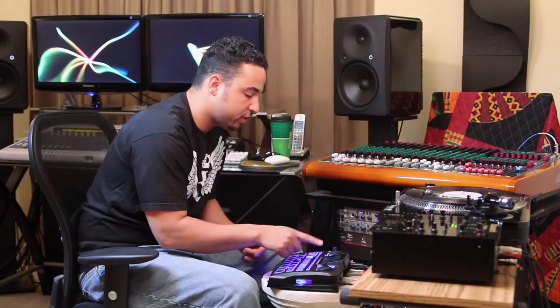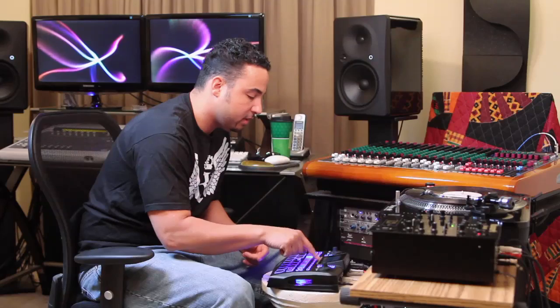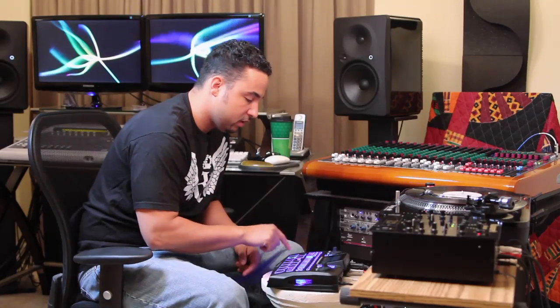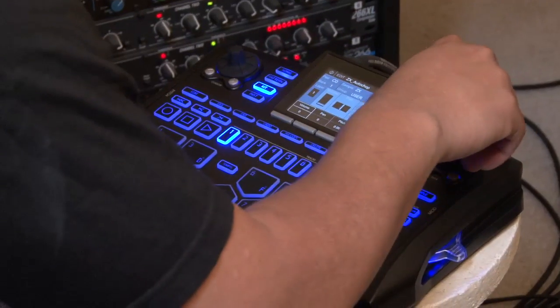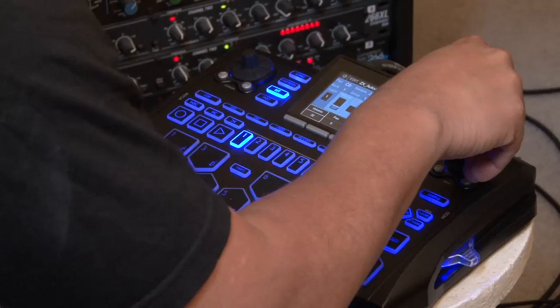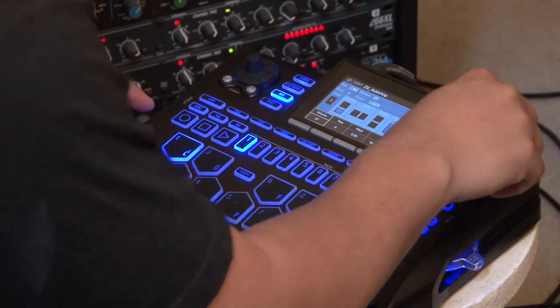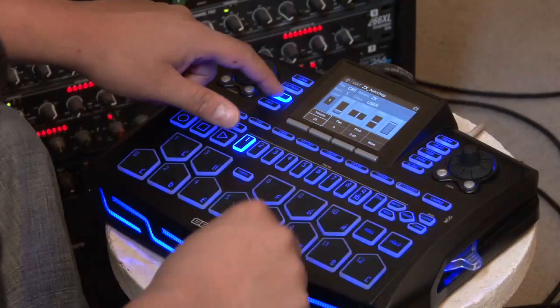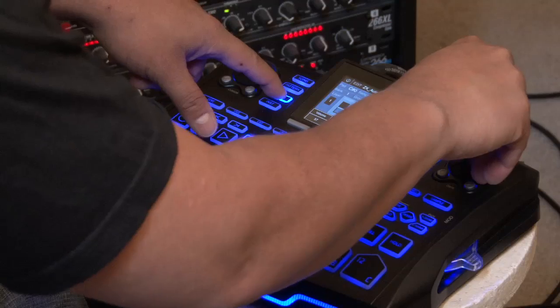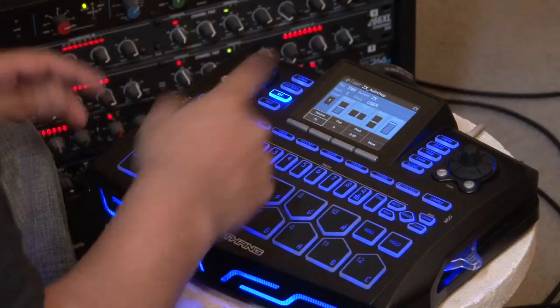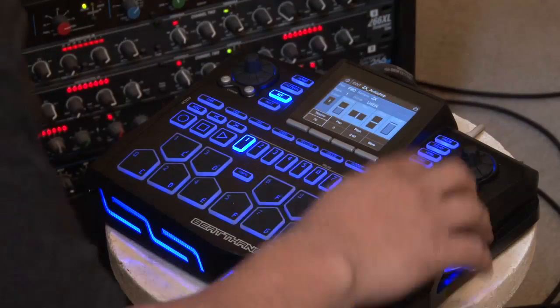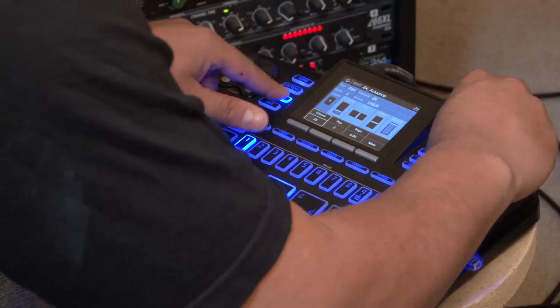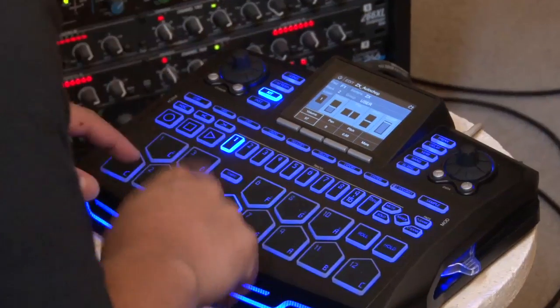Now, another cool feature in kit mode here is the ability to move everything up at one time. And that's a little tip that I'll show you right quick because it doesn't take long. So basically, if I hold down the kit button and then move the volume, it brings all the volumes of everything up in that particular bank. I'm going to do that again here, move it up.